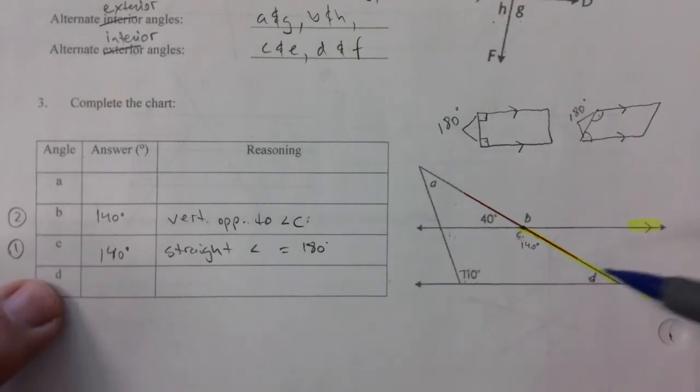So D, these are consecutive interior, but I also know that this one and this one are called what?